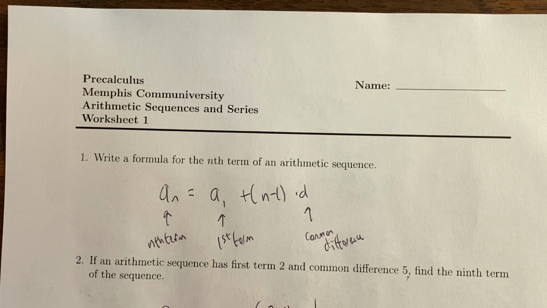Be sure to check out our next video. Our next video is on geometric sequences and series, and there's going to be a similar thing. There's going to be an nth term of a geometric series. There's going to be a partial sum, and there's actually going to be an infinite sum. So be on the lookout for that.